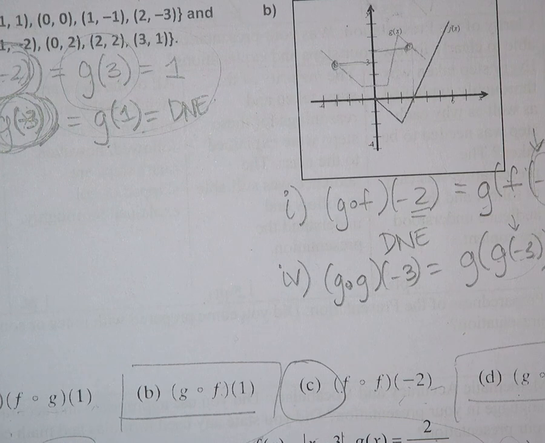These problems are fairly straightforward. You just need to be very careful with plugging in values and making sure you're doing your functions in the correct order. And then, of course, writing down your functions correctly, taking the correct one that you are looking for. Okay. So for this one, my suggestion is just to show your work and be very careful where you're putting things.